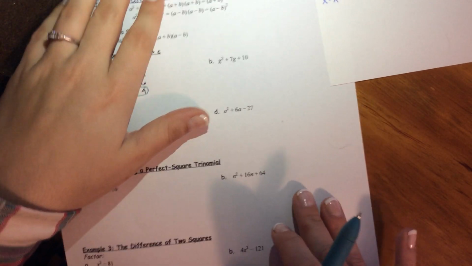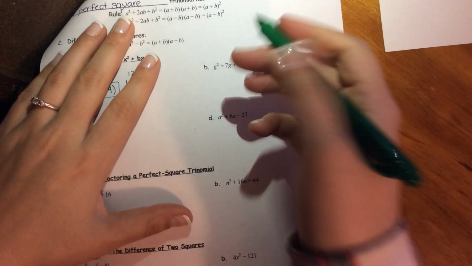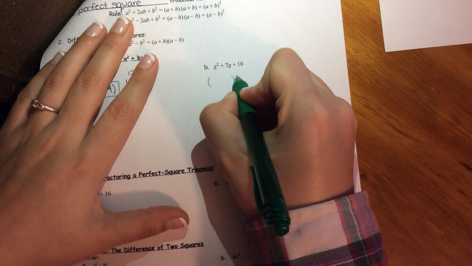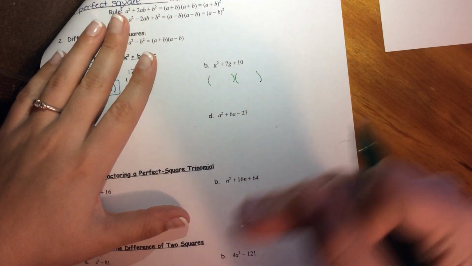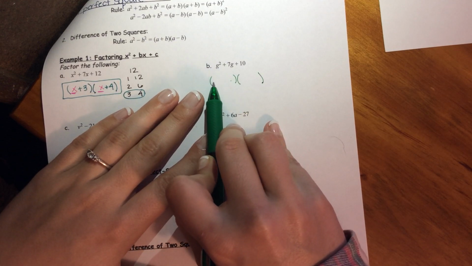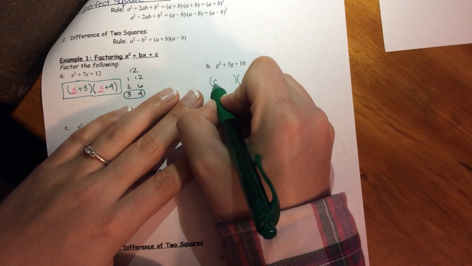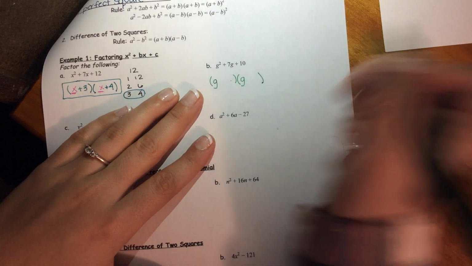All right, so let's do it again. We'll walk through it again together. My parentheses, right? We're undoing that FOIL process. I take the first term and break it down into two equal terms to start off each set of my parentheses. So g squared is going to become g and g.